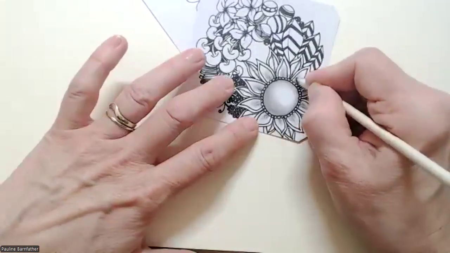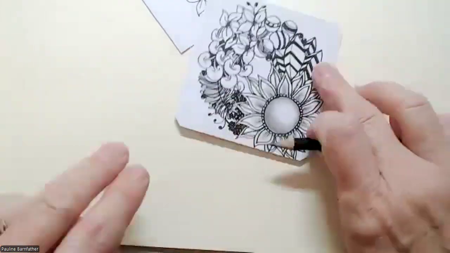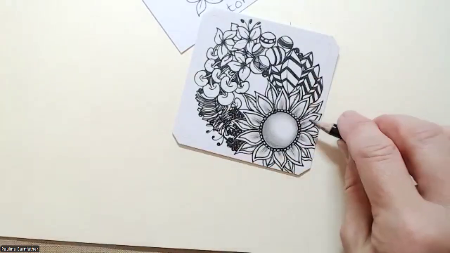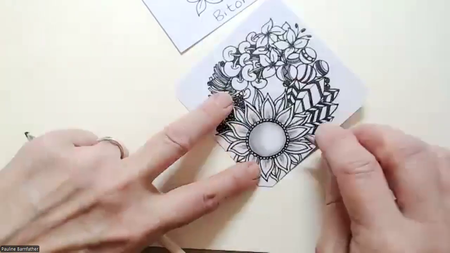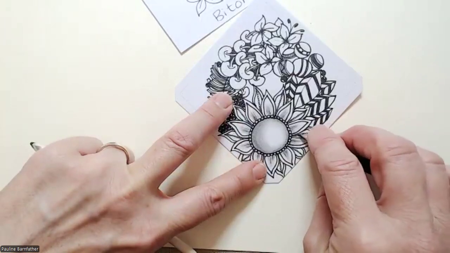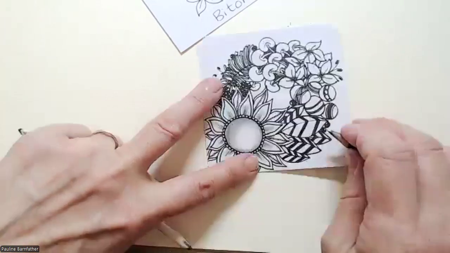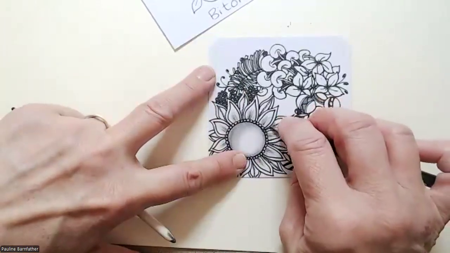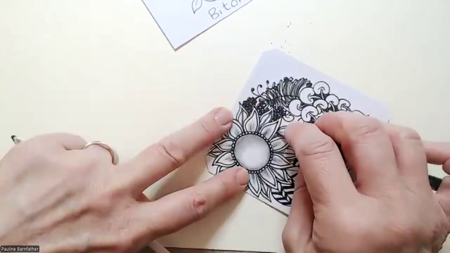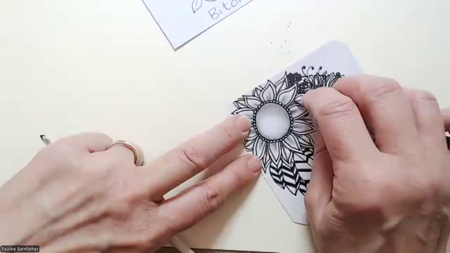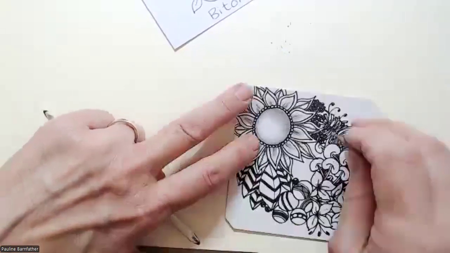And then I'm also going to add a layer because you've got petals on top of petals. I'm going to come in and add a layer of pencil also between each of these petals, because obviously I want to show that there is depth there and that there's something on top of something else.